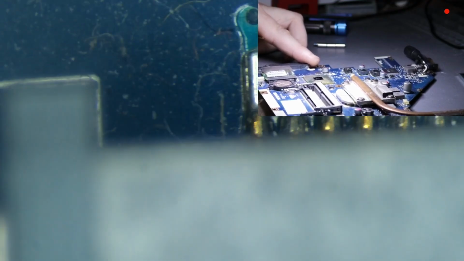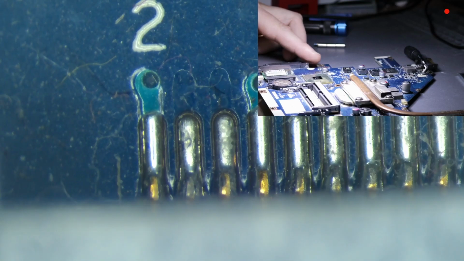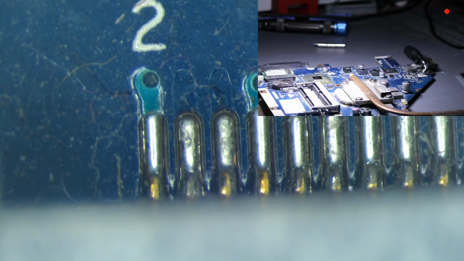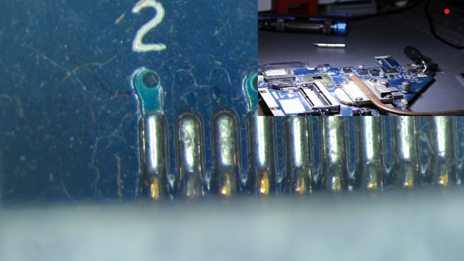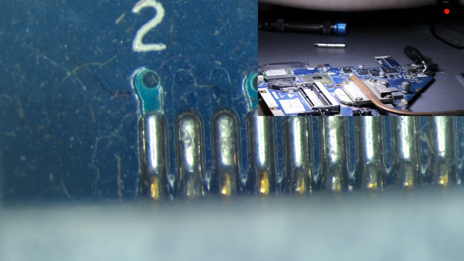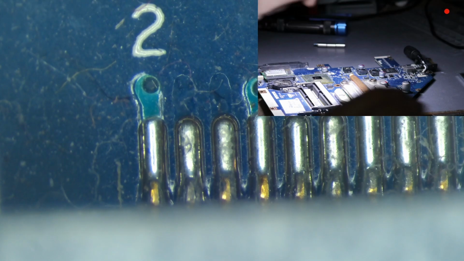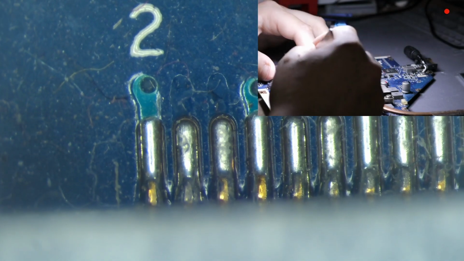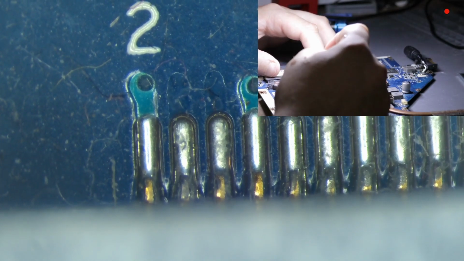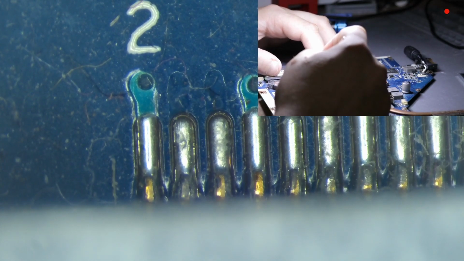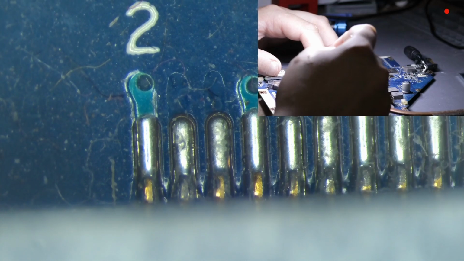Here I have the pins of a DDR3 socket. The moment you are trying to see any cracks in this connector, if you have very bad light, a lot of reflections on the board, you will get into trouble.